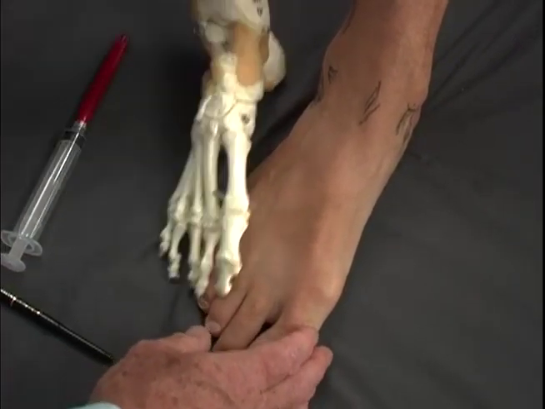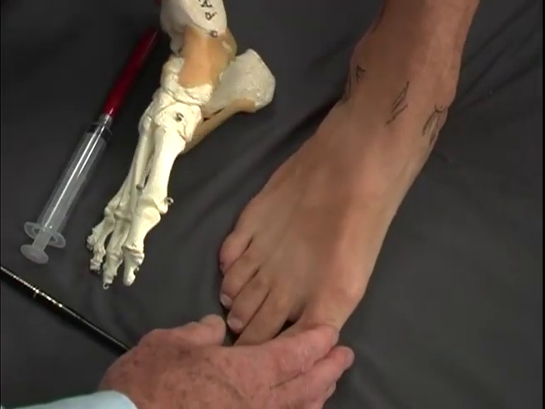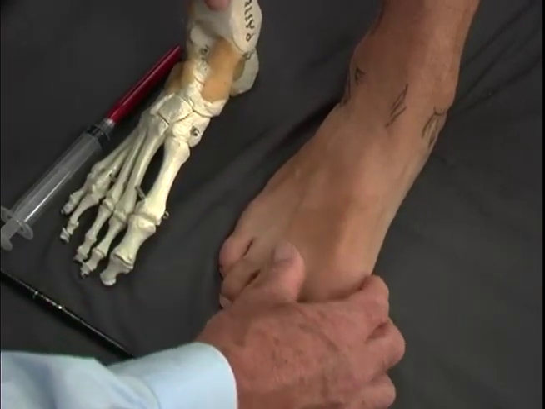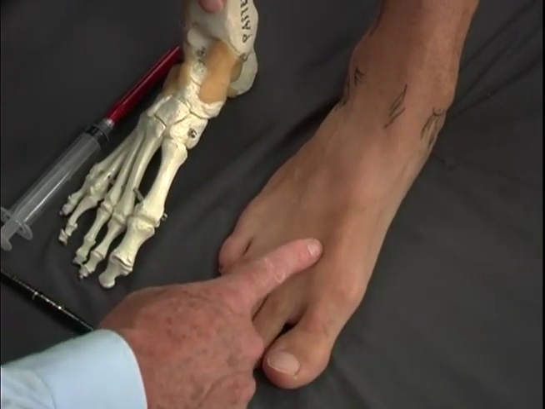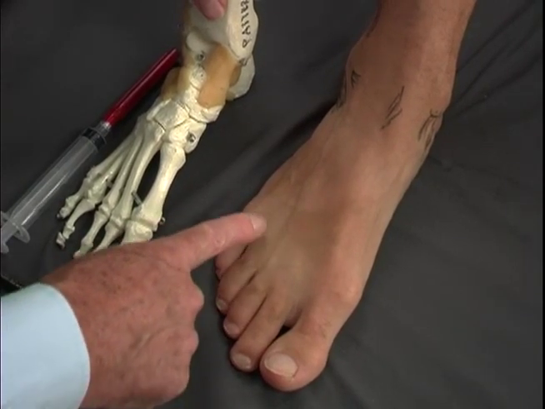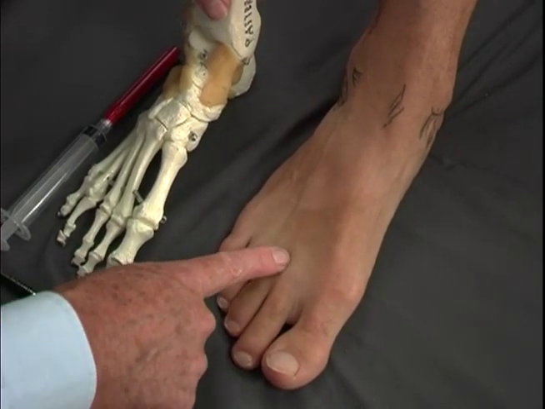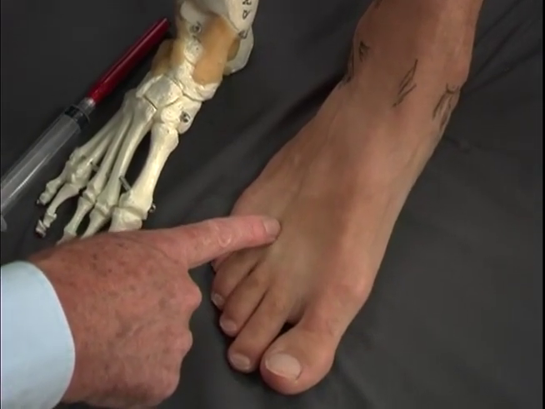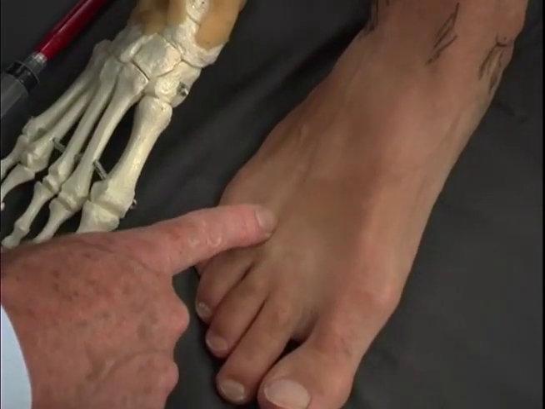We then move down to the heads of the metatarsals and the so-called Morton's neuroma in the interosseous area between usually the second and third and fourth toes.